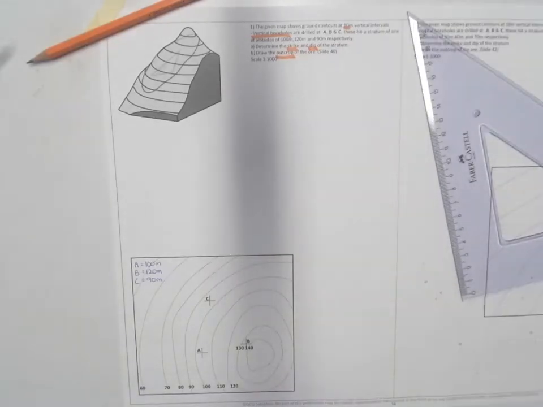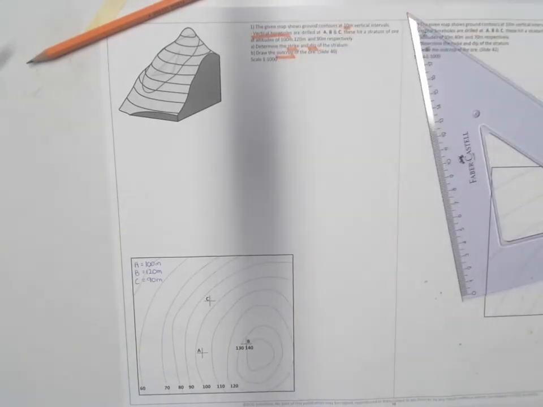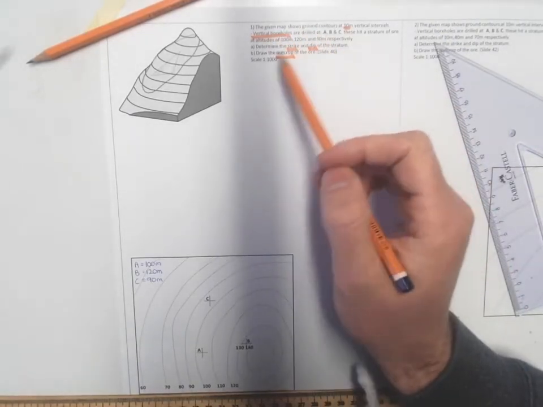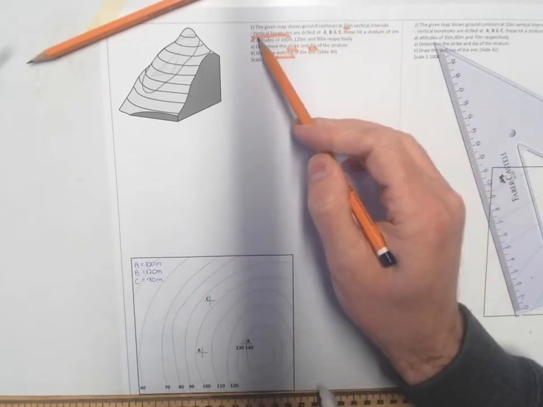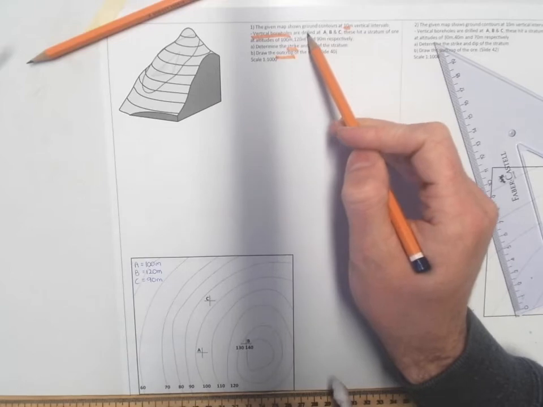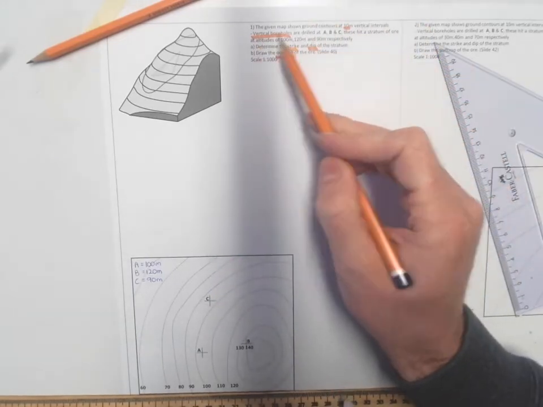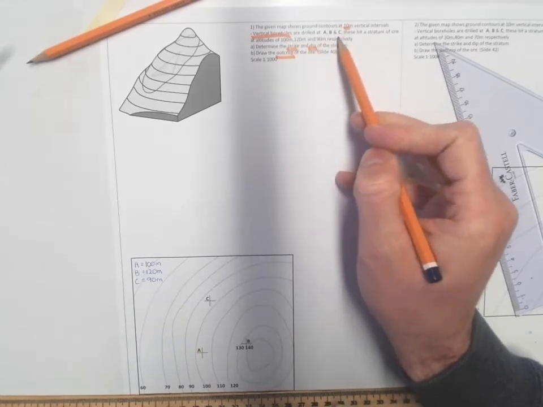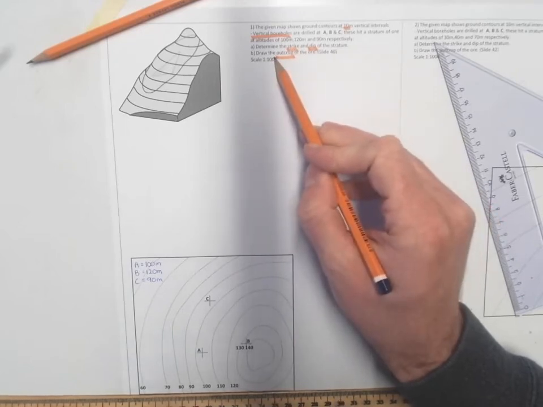So in this video we're going to go through page 10, question 1, Geological Geometry 1, sheet number 10. Reading the question, we're given a map, ground contours are at 10 meters. This time we're seeing vertical boreholes drilled at A, B and C, and we're told the altitudes: 100 meters for A, 120 for B, 90 for C. We're asked to determine the strike, the dip, and to draw the outcrop.